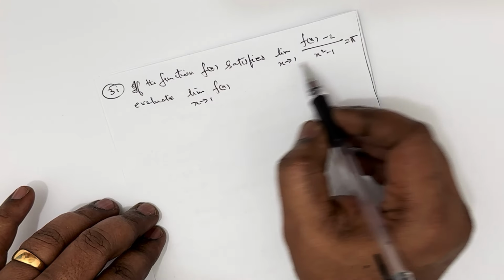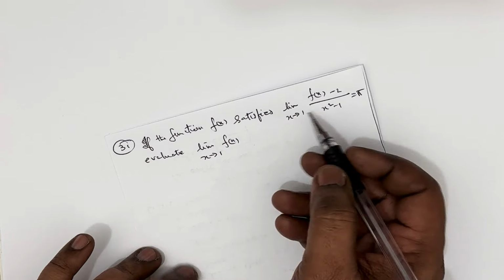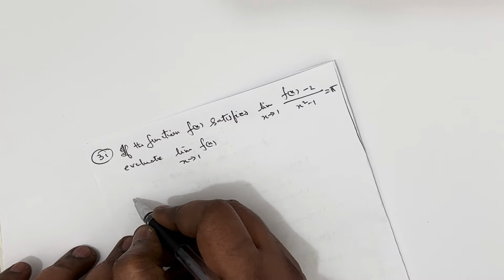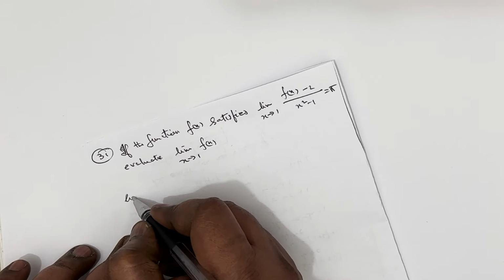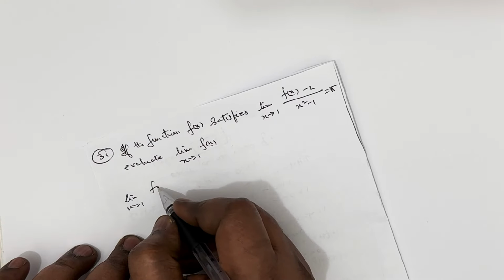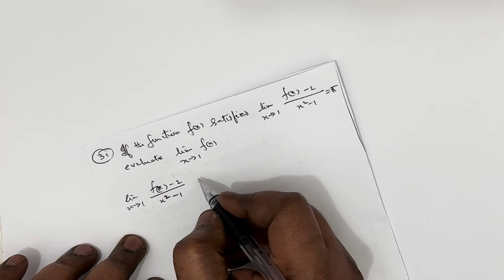Now using the algebra of limits, all the theorems in it, we just evaluate and simplify it and find out. So we can write this as limit x tends to 1 of (f of x minus 2) upon (x squared minus 1), which is equal to pi.